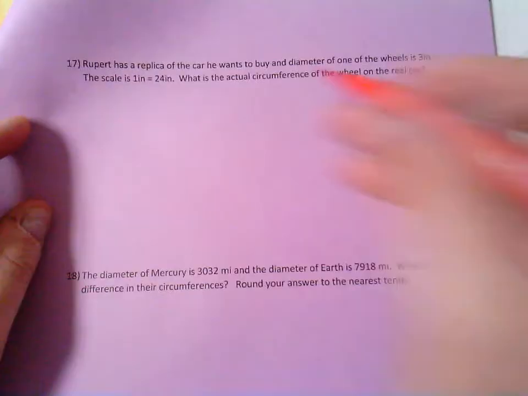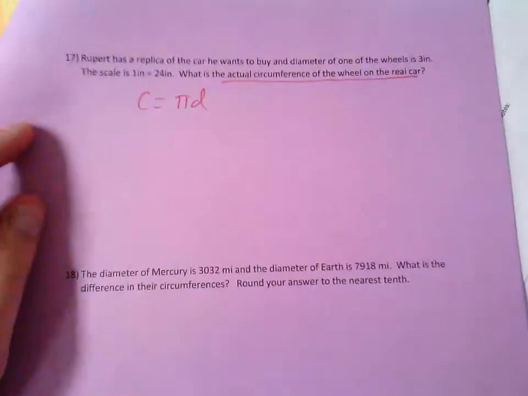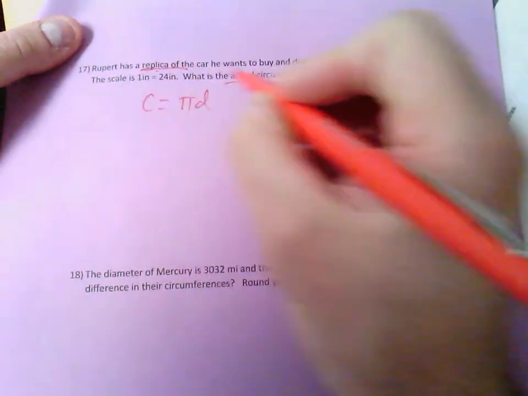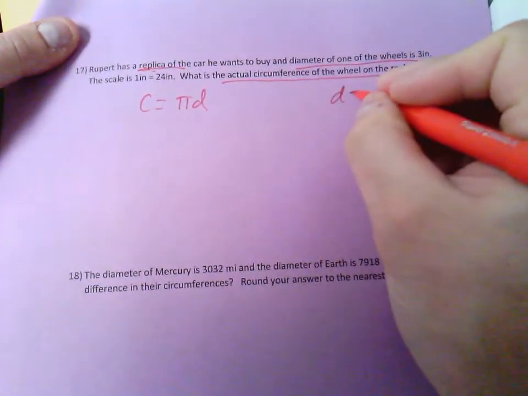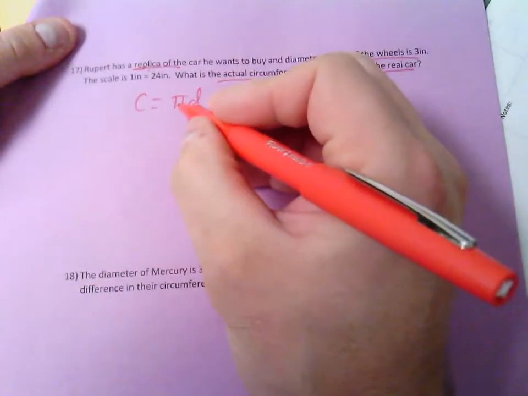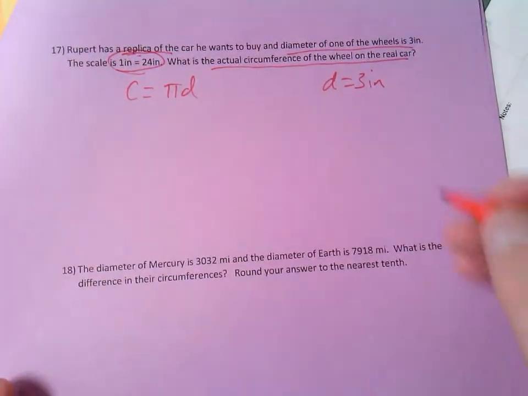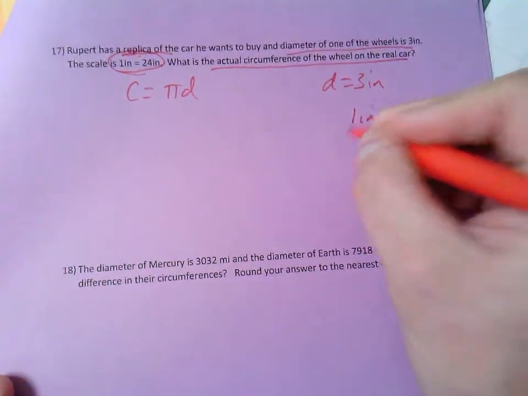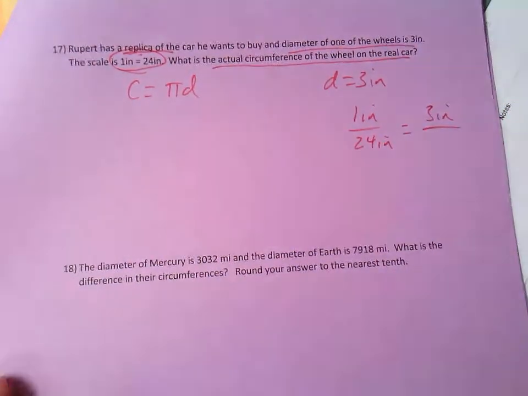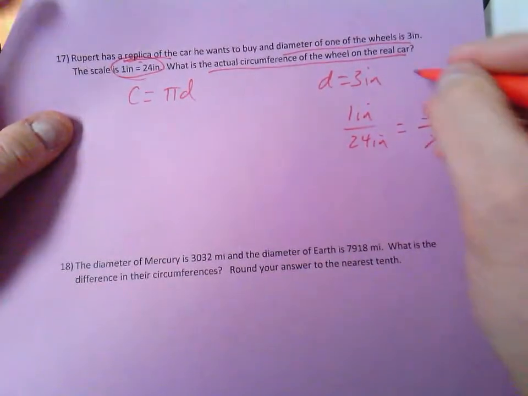What is the actual circumference of the wheel on the real car? Immediately write that formula down. Okay. Rupert has a replica car he wants to buy, and the diameter of one wheel is 3 inches. So the diameter is 3 inches. Now, where you're going to go wrong is putting the 3 inches in here because there's a scale. It says 1 inch equals 24 inches. So if I set this up as 1 inch equals 24 inches, then I have to figure out how many inches 3 would be. So you just multiply by 3, you get 72.